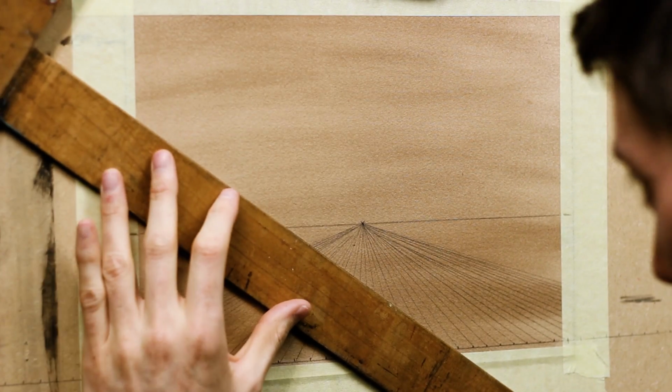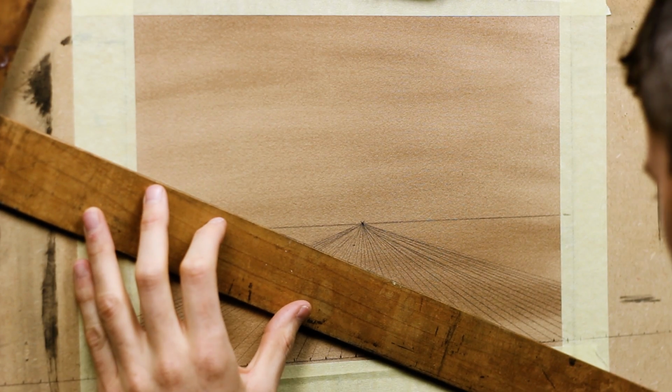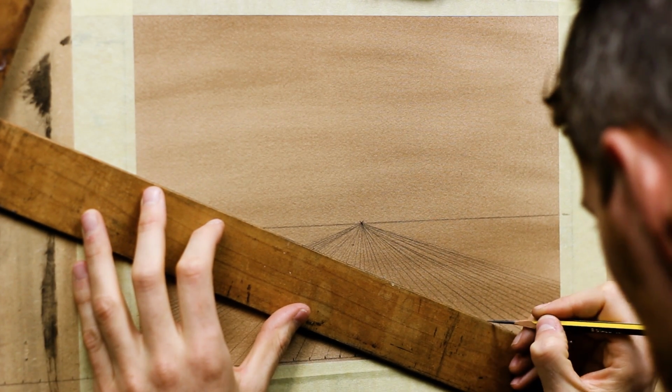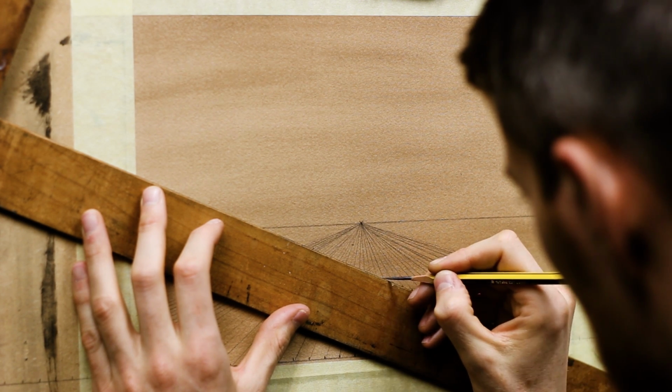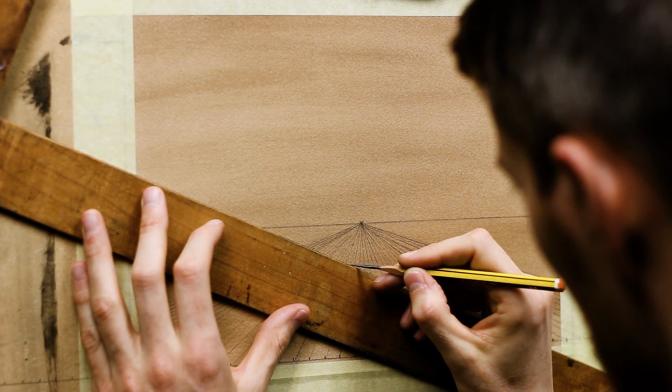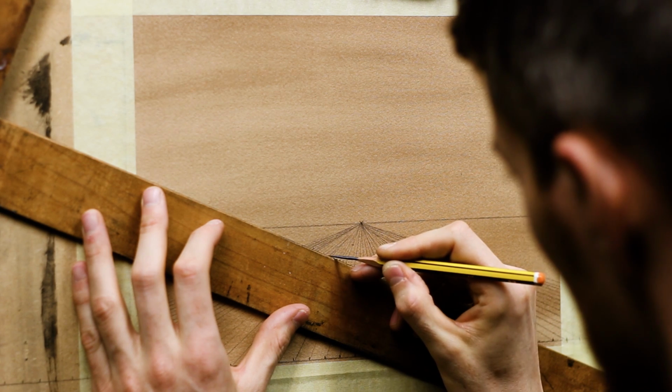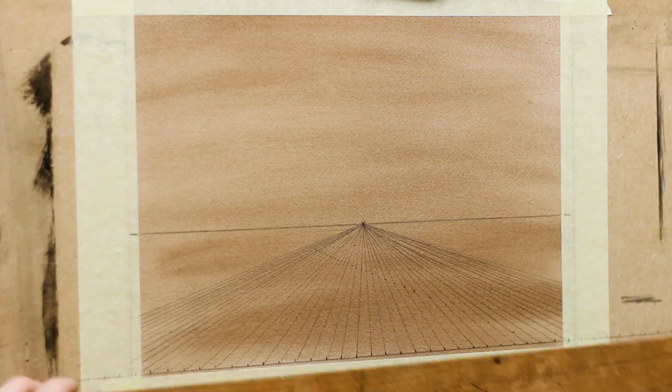Alright, so now I just need to draw all the lines that are parallel to the horizon line. But the thing is, I don't know the distance between all these lines. And if I want to create squares on the floor, I need to make sure that they all have the same proportions.